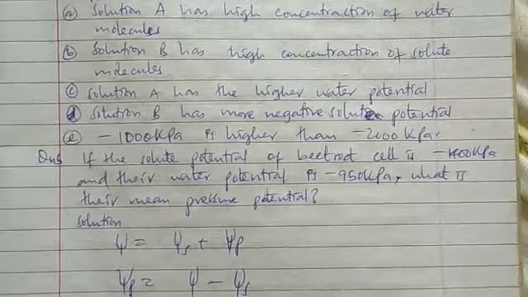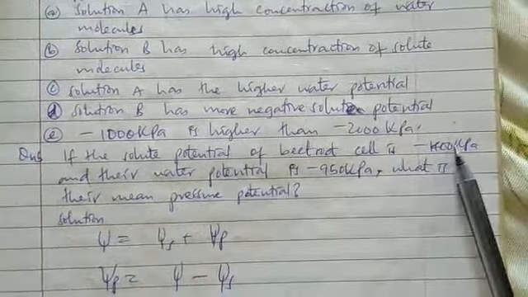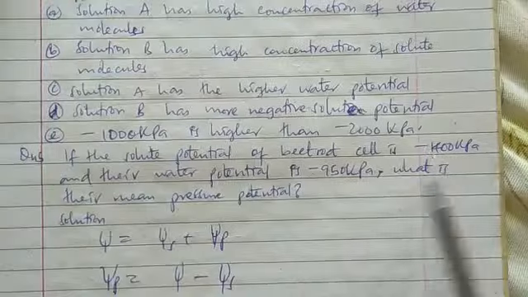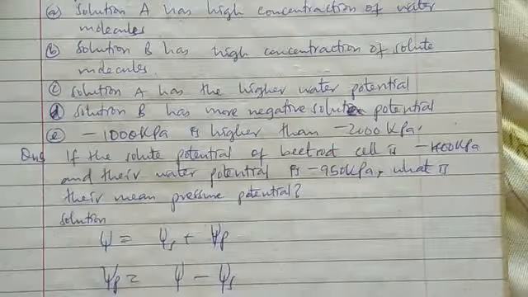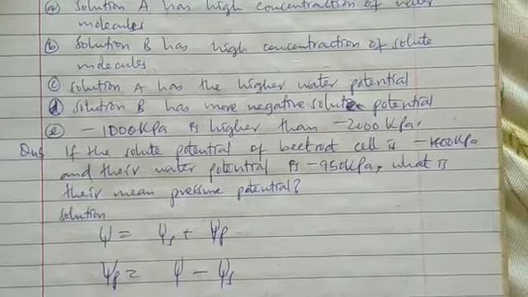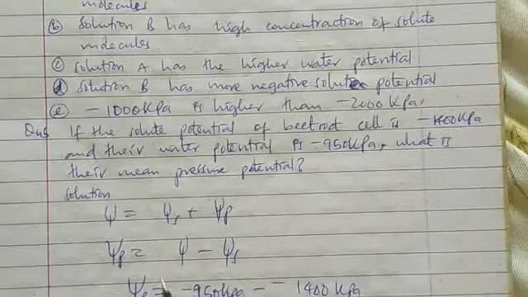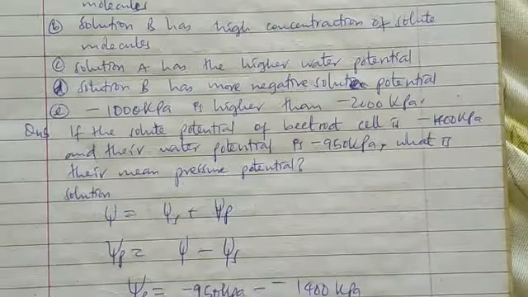And in question number 5, if the solute potential of a beetroot cell is negative 1400 kilopascal, and the water potential is this one, what is the mean pressure potential? We know the formula: water potential is equal to solute potential plus pressure potential, then you subtract, and you get the answer.